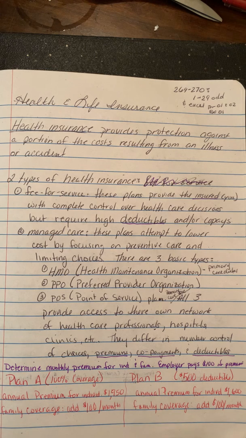The other type of health insurance is called managed care. These plans attempt to lower costs by focusing on preventative care and limiting choices. There are three basic types of managed care. You have an HMO, which is a health maintenance organization. That program has a primary care provider, which means you have to pick a primary doctor. That person will recommend you out to other people in their organization for specialized services if they're needed.